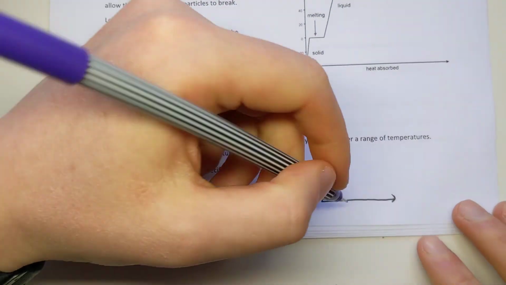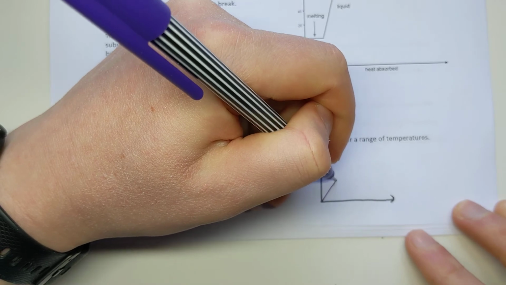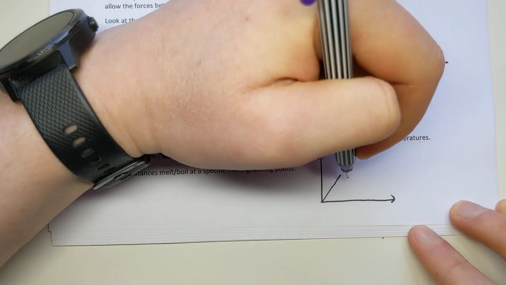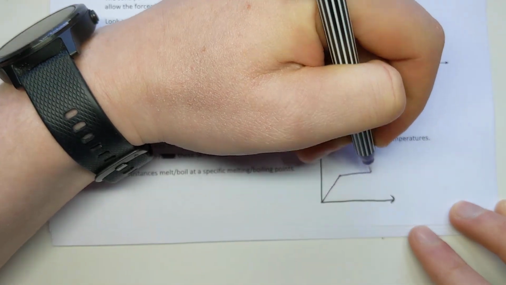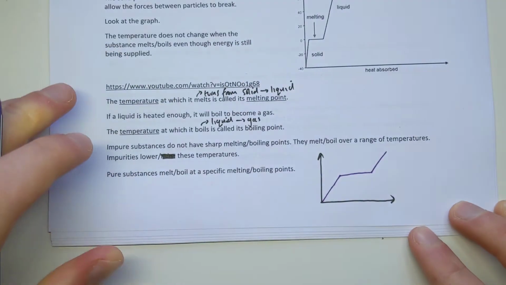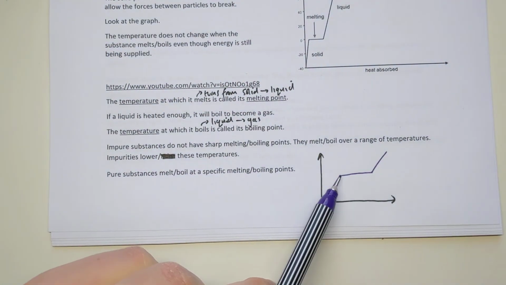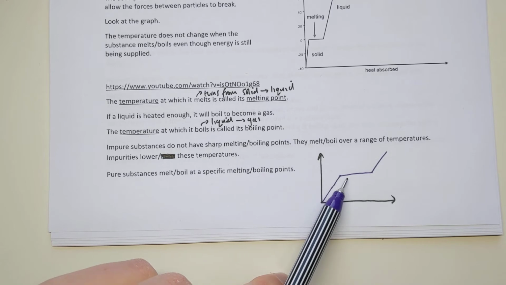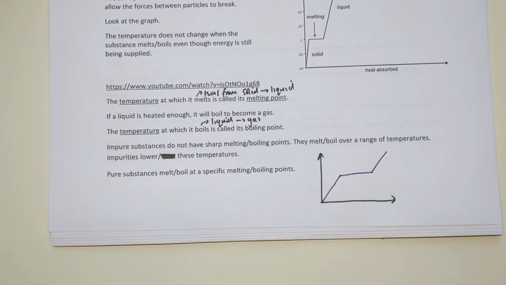So in this purple pen first, I'm going to show you the curve which you should get for a pure substance. So this is any substance, let's say it's melting. I'll get the horizontal bit when it's melting. And the reason I can tell that's a pure substance is that that melting point is a complete horizontal. It's melting at one specific temperature.